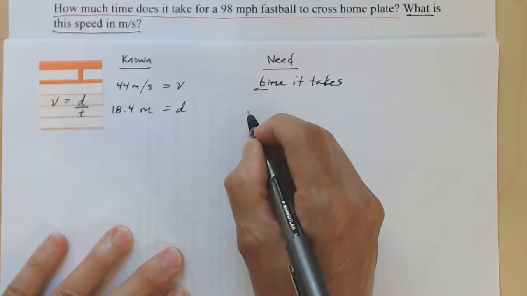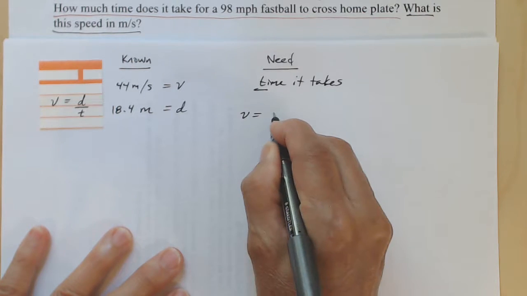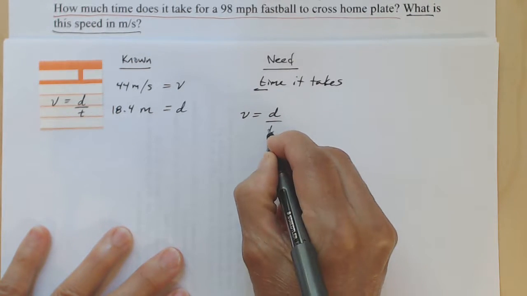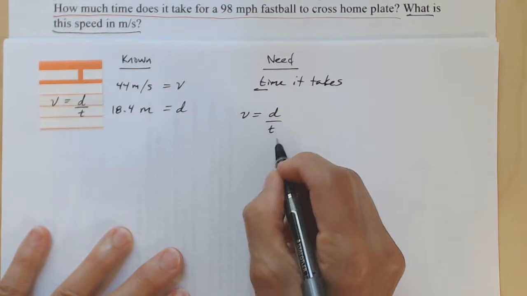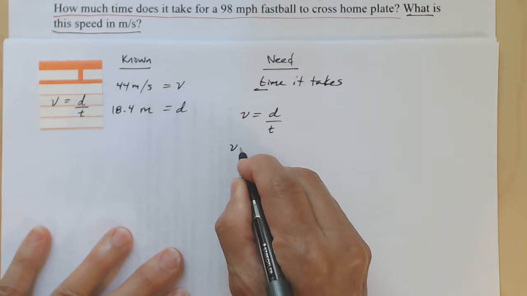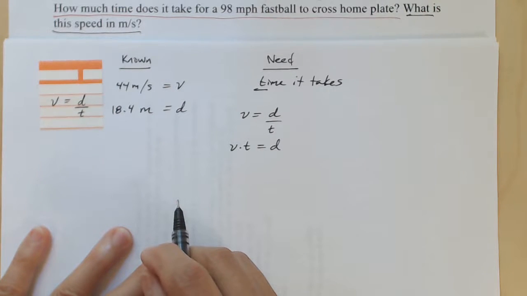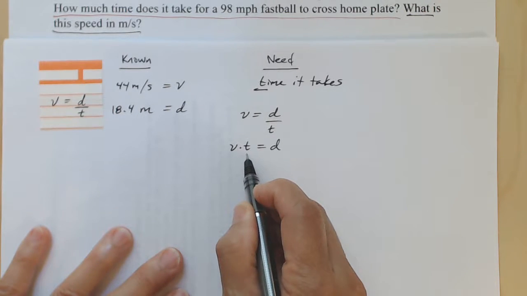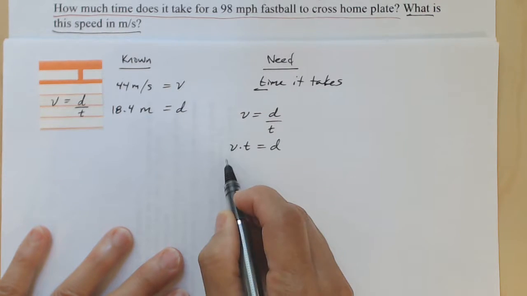So doing some algebraic rearrangement of the equation, we have v equals d divided by t. And the algebra tells us to multiply both sides of this equation by the variable t. So we'll get v times t equals d. And since we're trying to isolate or solve for t, we need to now divide both sides of this equation by v.